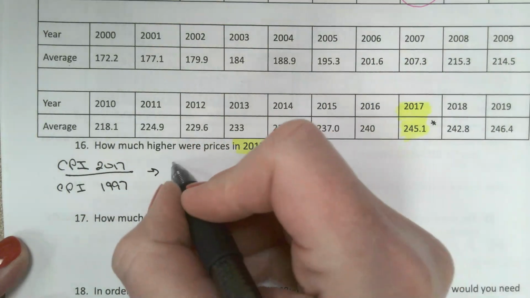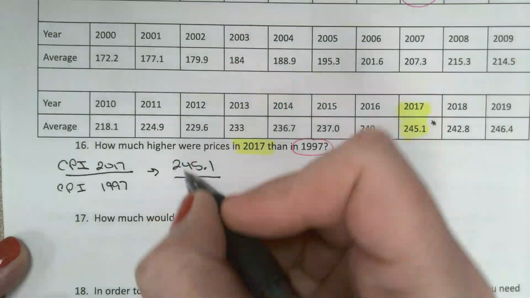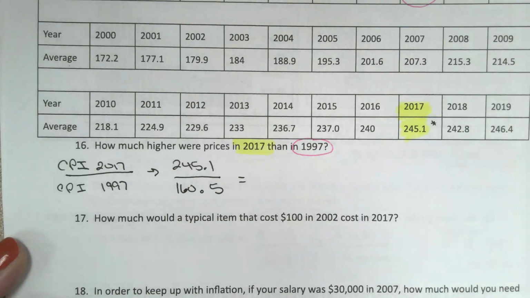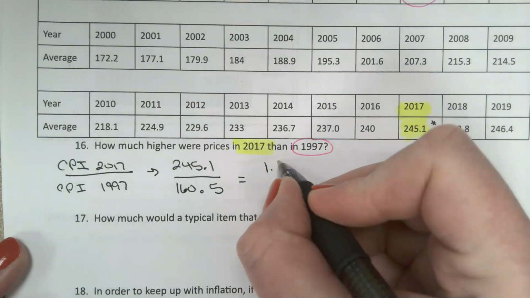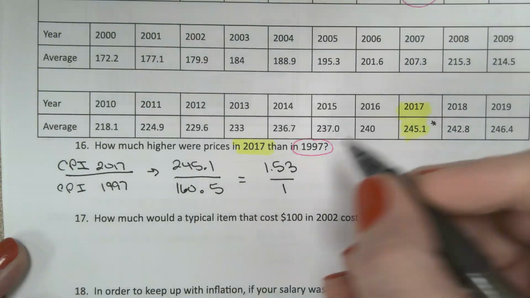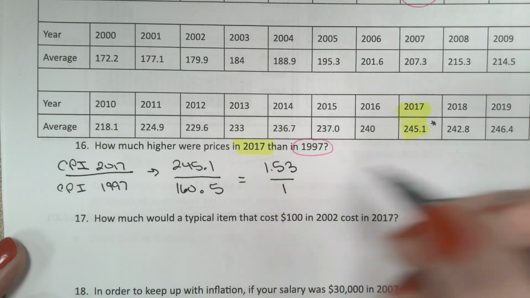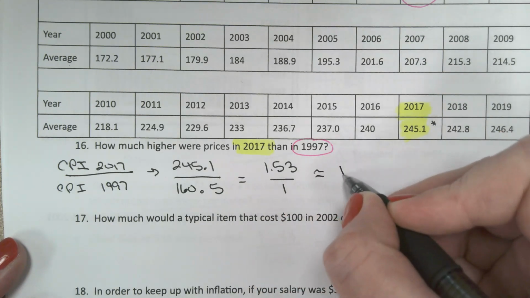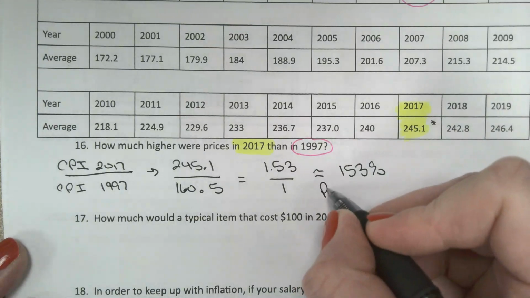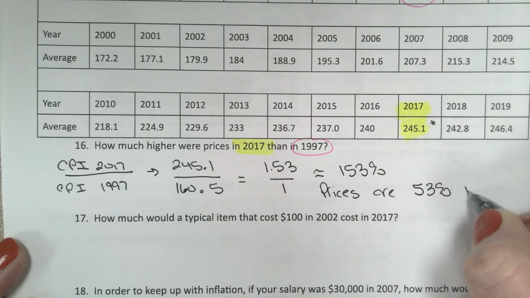In 2017, it was 245.1, and in 1997, it was 160.5. So when you go top divided by bottom, you have 1.53 over 1. If you think of this as a decimal, that's the same thing as saying 153%. And so basically prices are 53% higher.